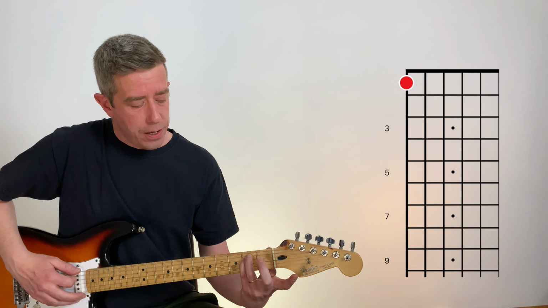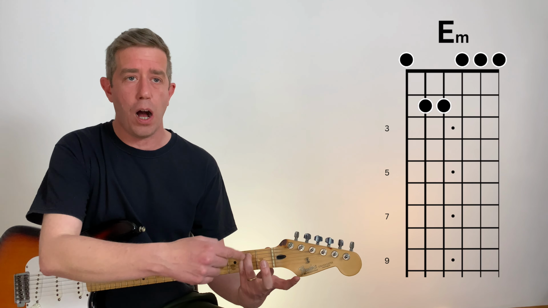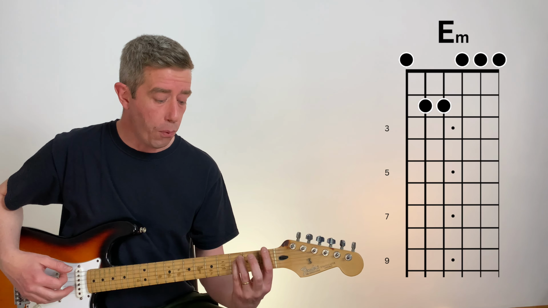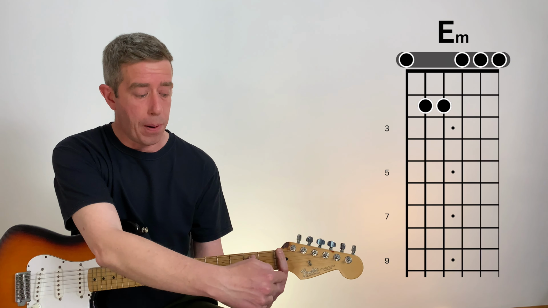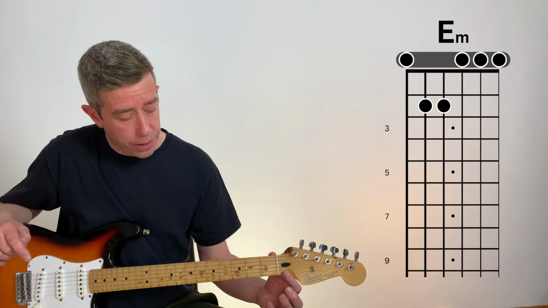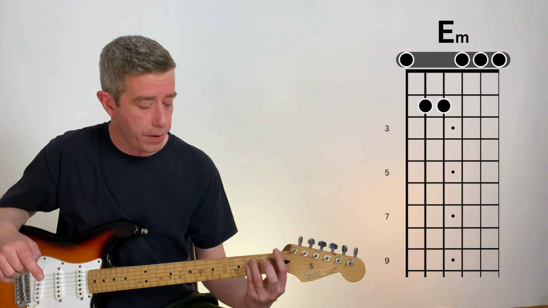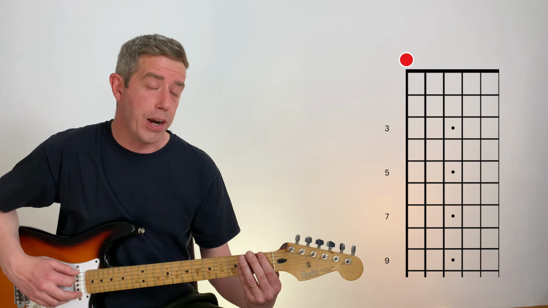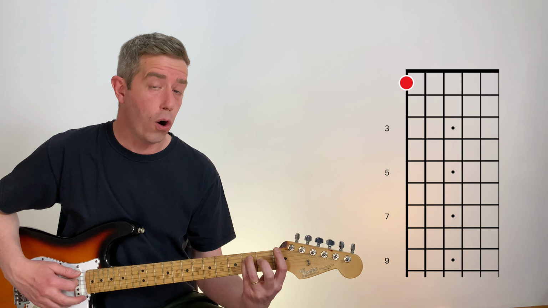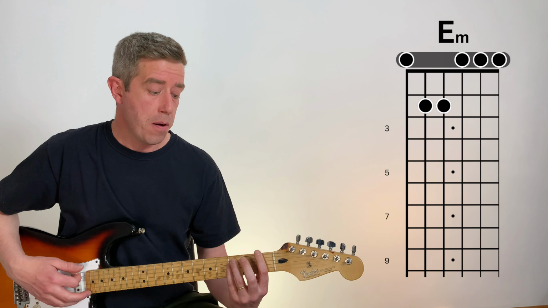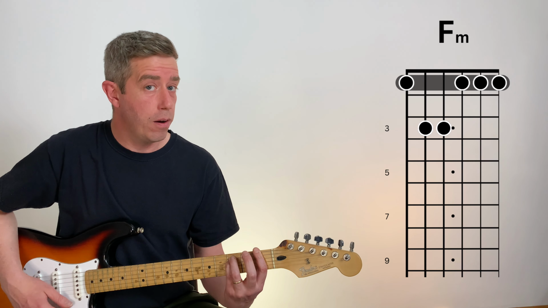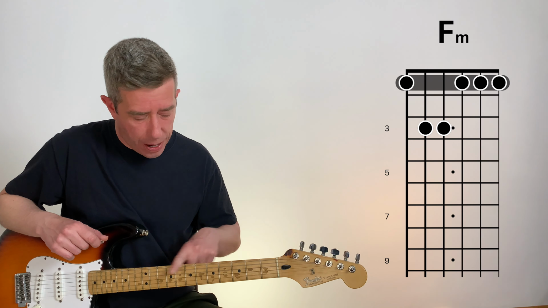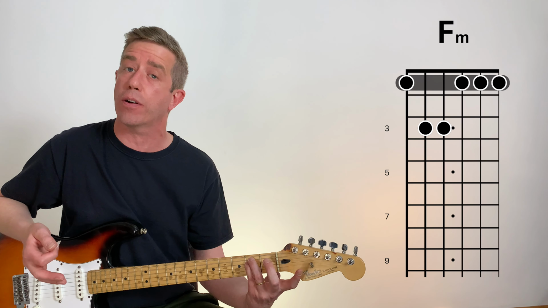Well, if I move all the notes that create that E minor chord up one fret, I'm going to use a bar behind to move the strings that are left open. If one note creates another note, one chord must create another chord. And that's exactly what happens. So you can find any minor chord using that E minor chord shape.